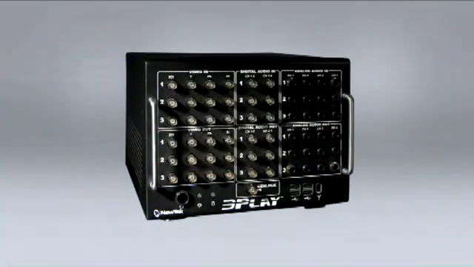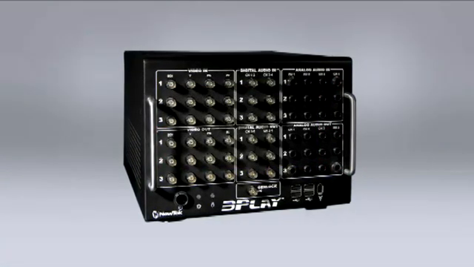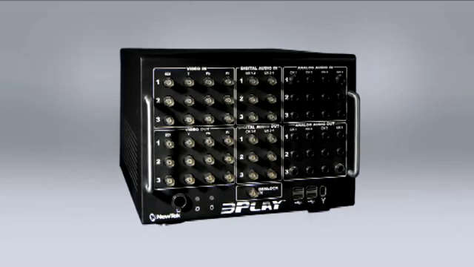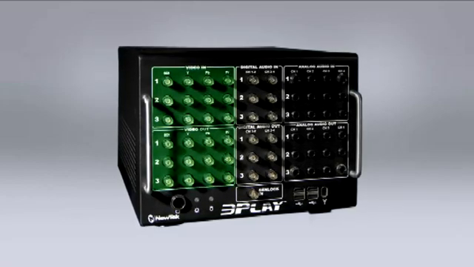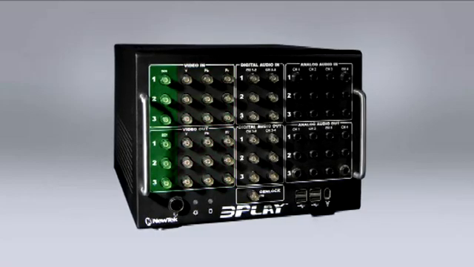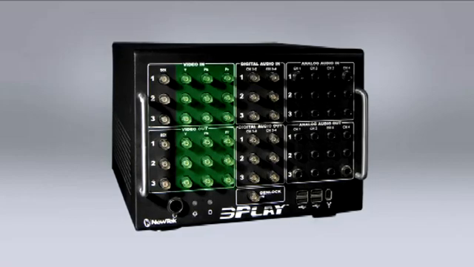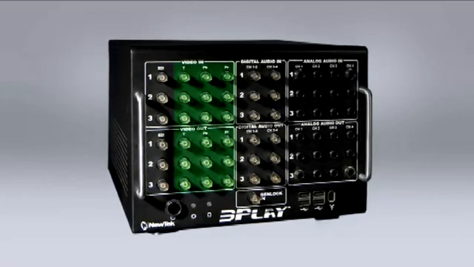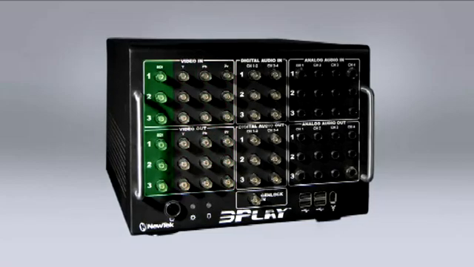Here we can see the front of the 3Play, and this is where all of the audio and video is input and output from the device. We can bring in 3 video signals. Here's where our 3 video signals can come in, and if we're working with high definition video, we can bring those signals in either through SDI or through component. If we're working with standard definition video, we can bring those signals in component, composite, YC, or SDI.